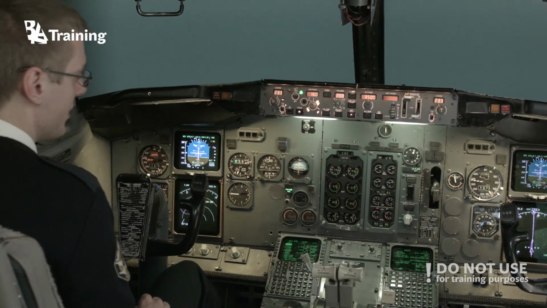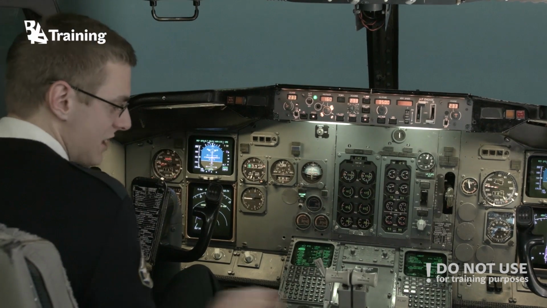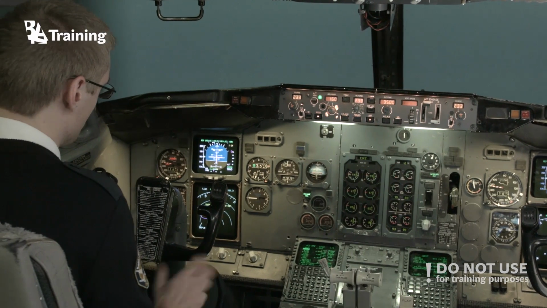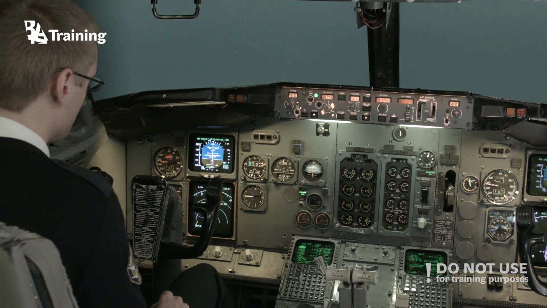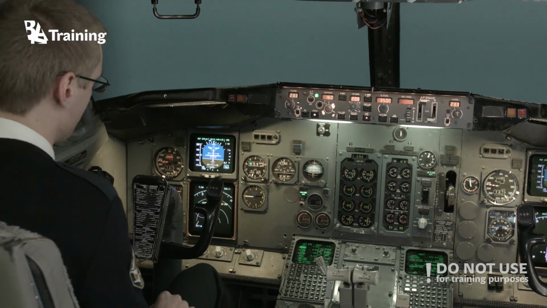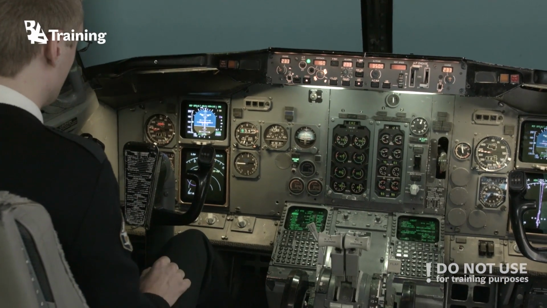So next step is to select gear down, get some flaps out, 15. Slow down a little bit more, get flaps 30, then we will read the landing checklist. When we're done, we will disconnect flight directors, autopilot, autothrottle, and then try to fly.